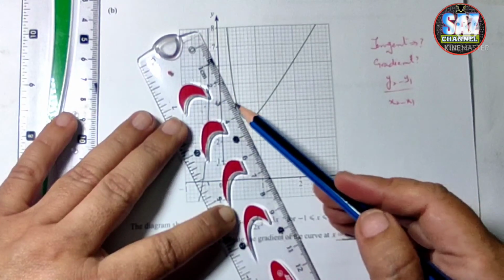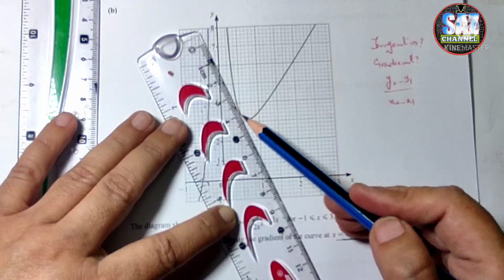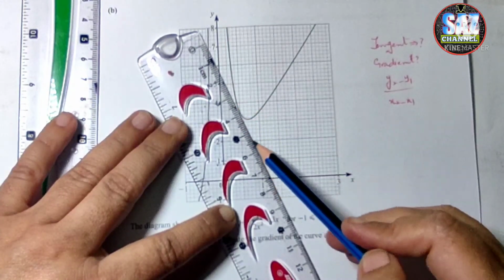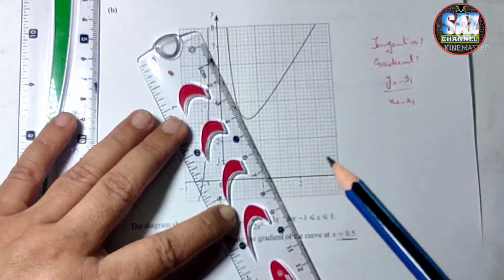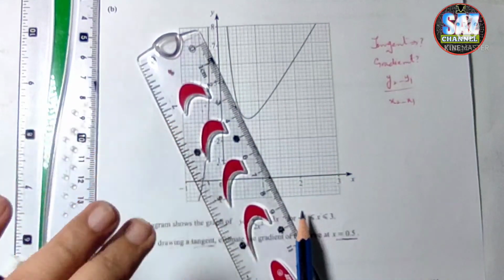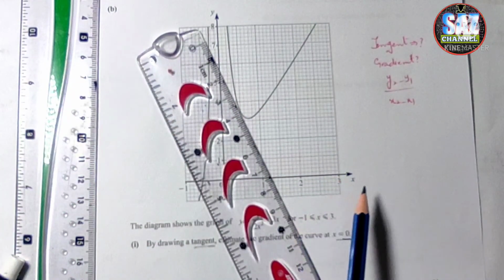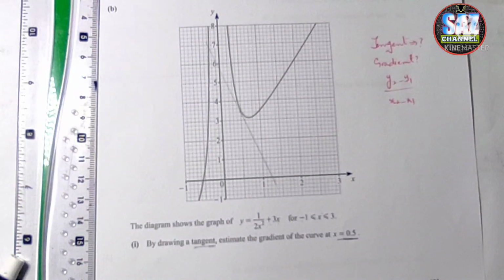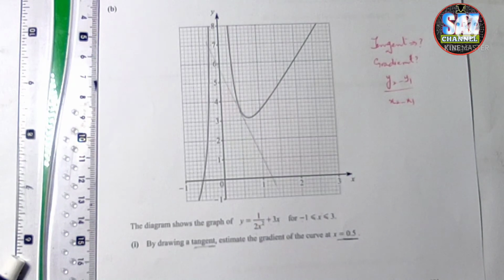I feel this position, this angle is suitable, and let me stretch the tangent line. The gradient may be correct or incorrect, but it can come in the range which the examiner gives you, and everybody can draw the tangent easily, and you can get 1 mark for this easily.